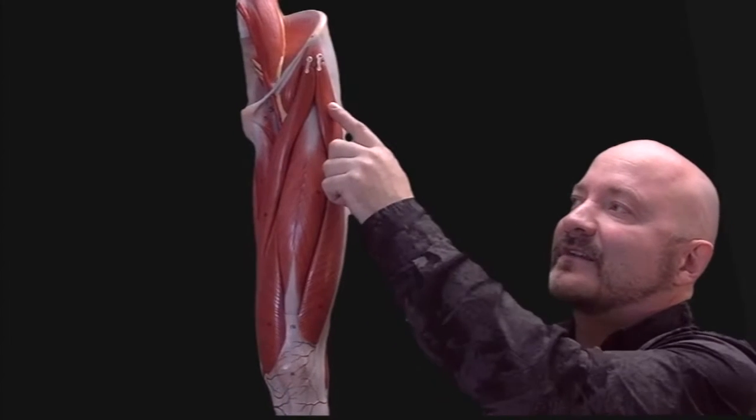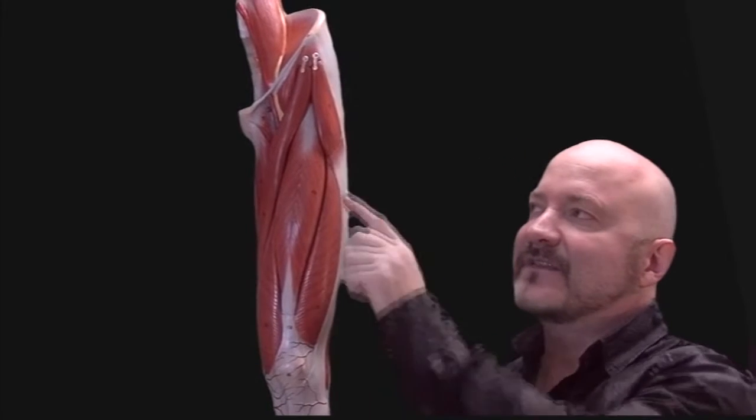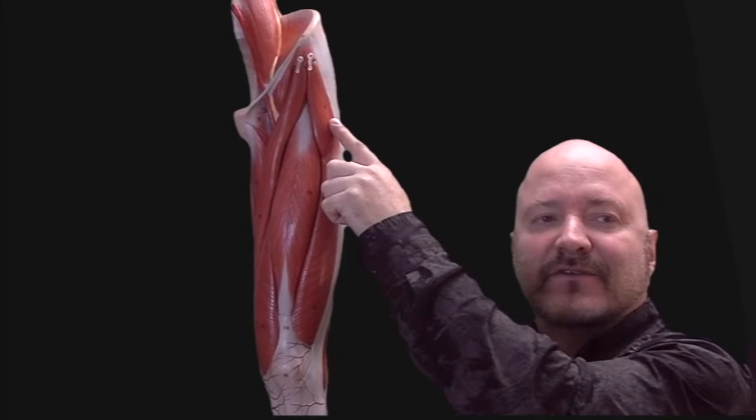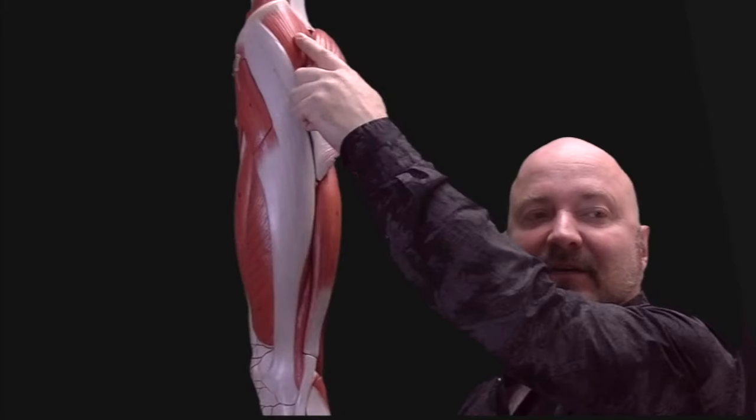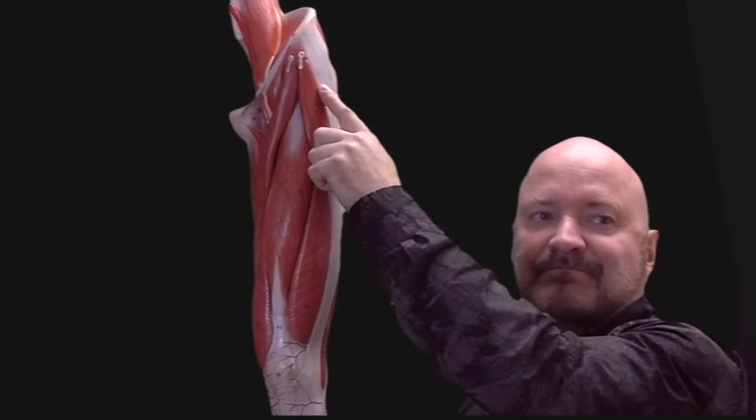And right near it is another muscle that also does the same thing, abducts your thigh or moves it sideways, and this muscle is called the tensor fascia latae. So two muscles abduct the thigh or move the thigh sideways away from your body: the gluteus medius right here, which is above the maximus, and the tensor fascia latae.